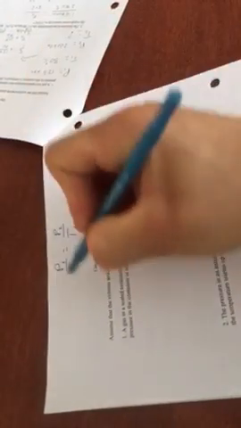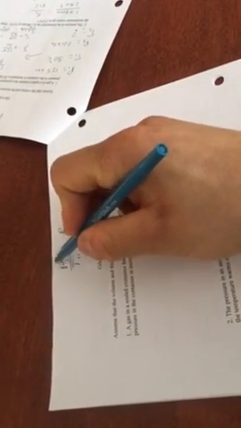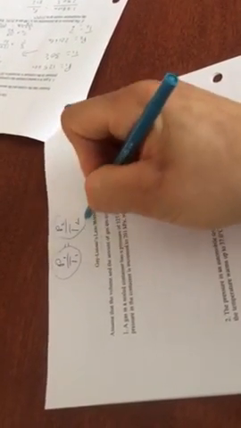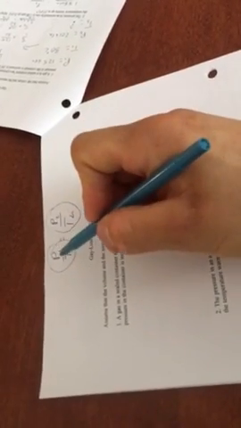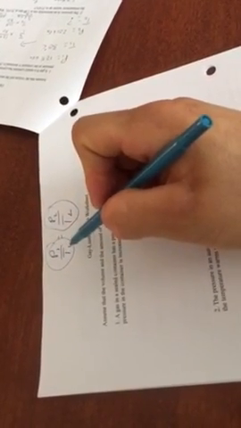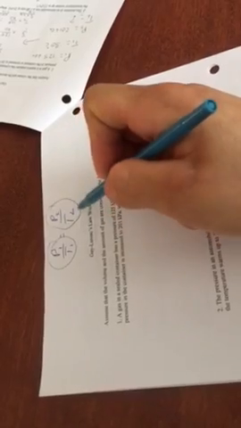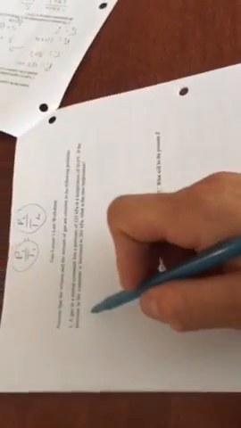over T2. And this is a ratio, so this means when this is this, this is going to be this. So when the pressure is this at this temperature, the pressure will be this at this temperature. Okay? So let's read question number 1.